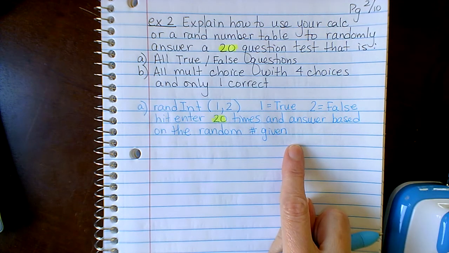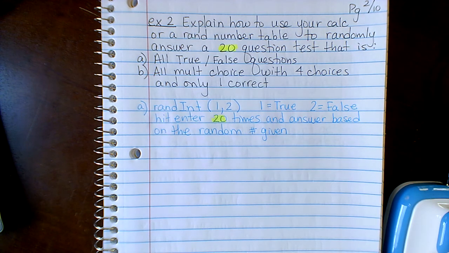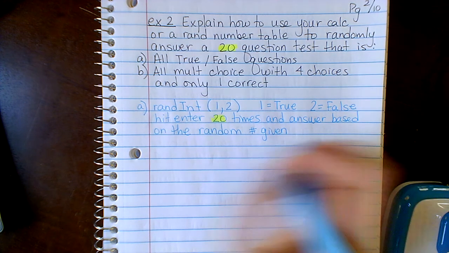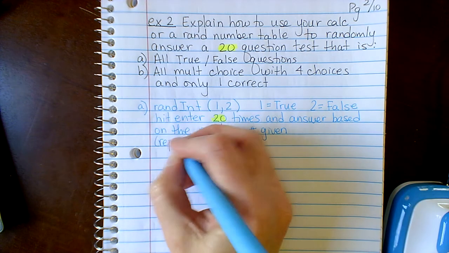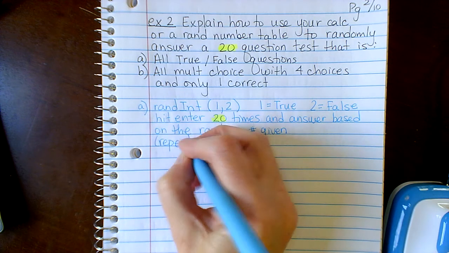Now, in this case, you're not going to exclude any repeats. Last time we wanted to just ignore any repeats because we were picking group leaders, and we don't want one kid to lead like 3 different groups. Here, repeats are okay because I'm answering a true-false test, so of course I'm going to have some repeats. So it just depends on the situation as to whether or not repeats are okay.